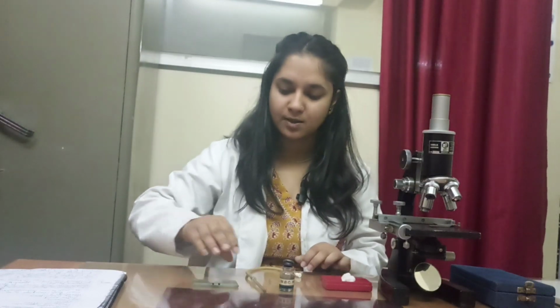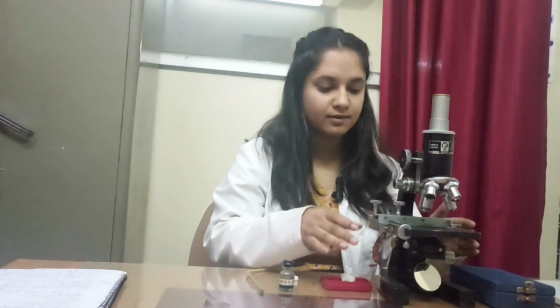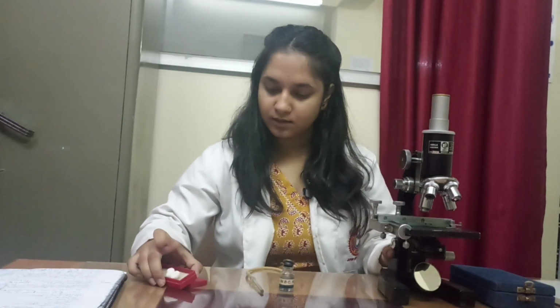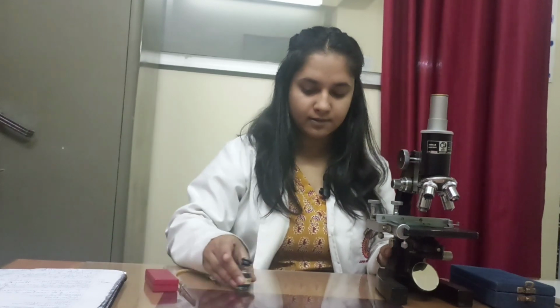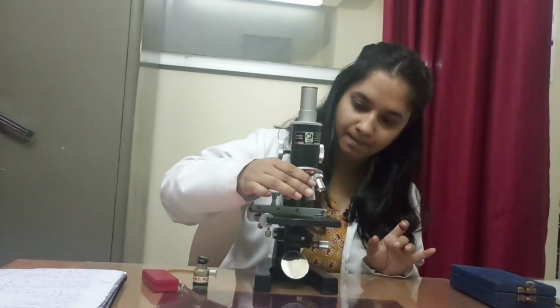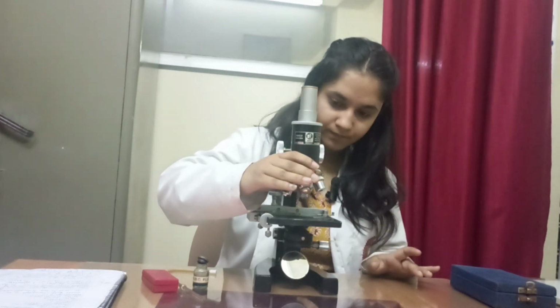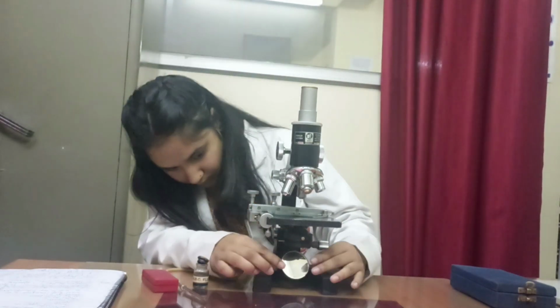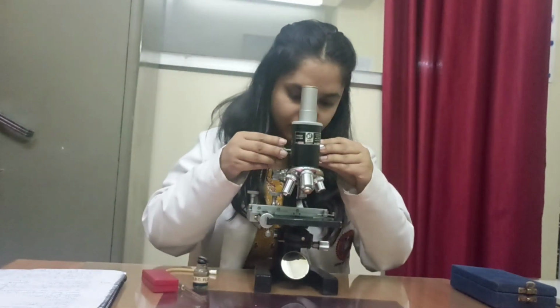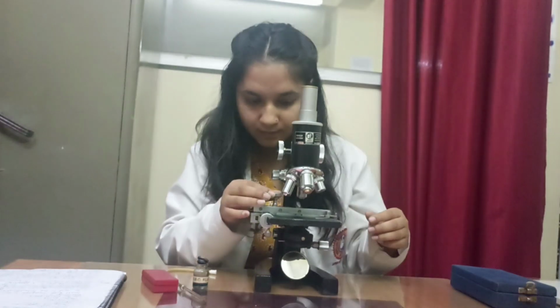After charging this Neubauer chamber, we put it under the microscope and we focus the Neubauer chamber on 10x, the low power magnification.